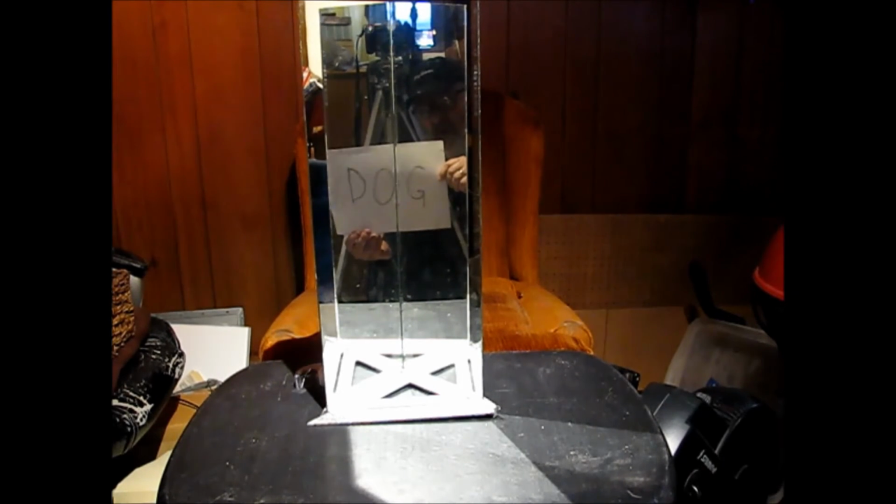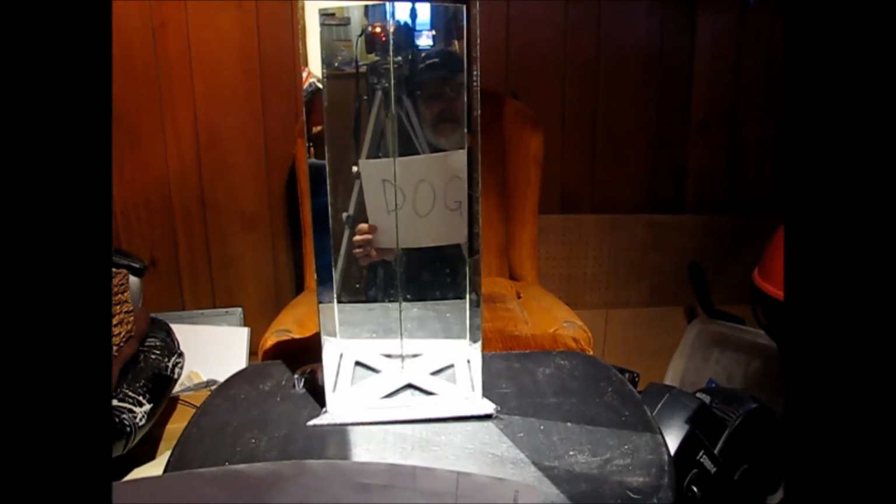And here you go. If I can get in there, there is the word dog. Can you see that? It's spelled correctly. This actually looks like everything reads correctly in here. And as you see, there it is. I've made a kaleidoscope that actually solves the problem of the reverse image of the mirror. And there's the secret. There's the kaleidoscope. And I hope you enjoy it.